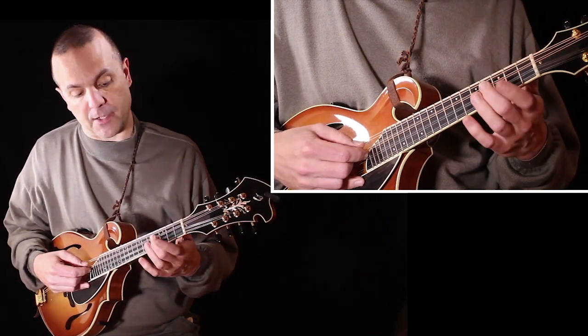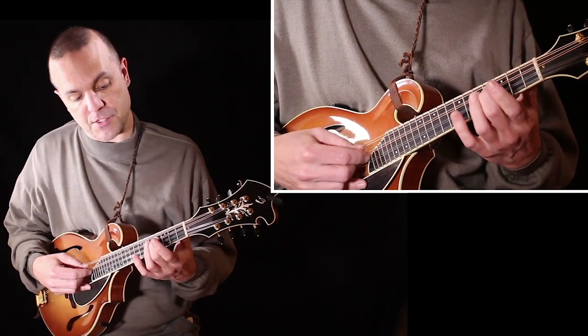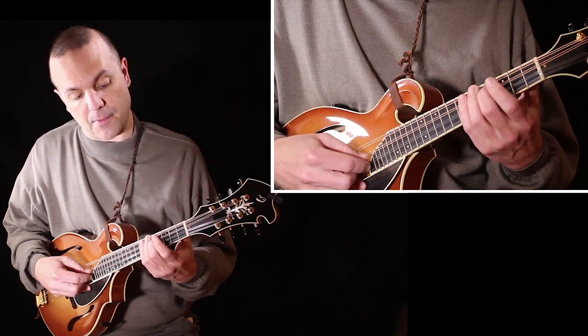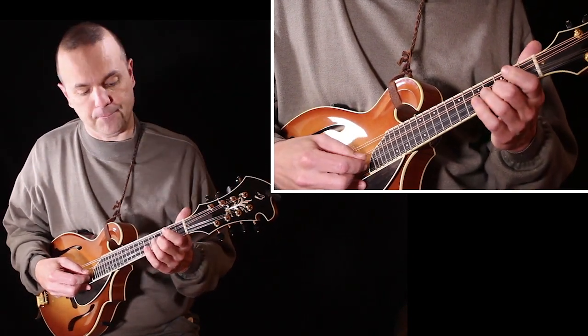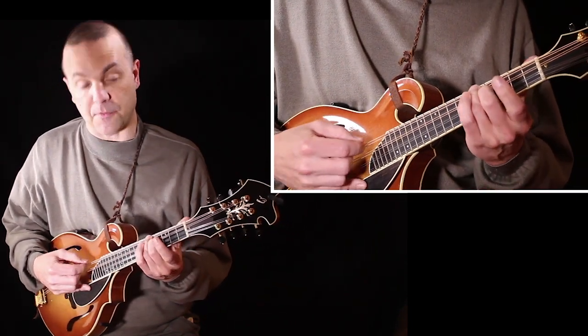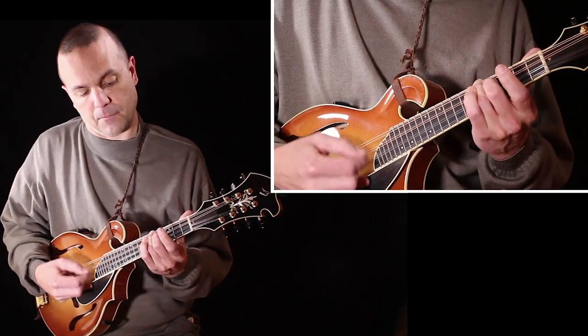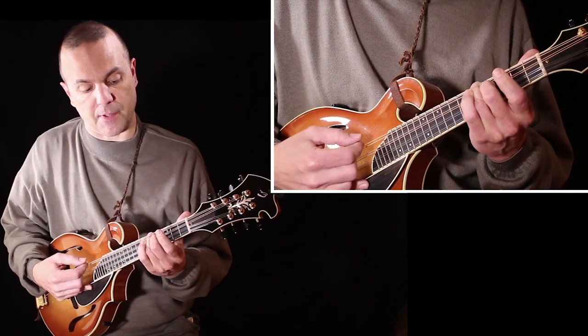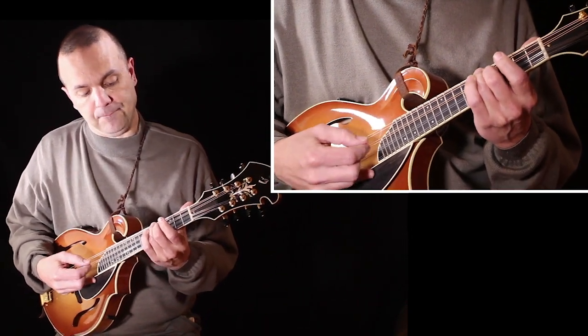The way the mandolin's set up, I can't play those strings in succession, but it would be F sharp, A, C. I could voice it like this. Here's F sharp, A, and put the C up here. So that's a diminished triad. That means there's a step and a half between each of those notes.